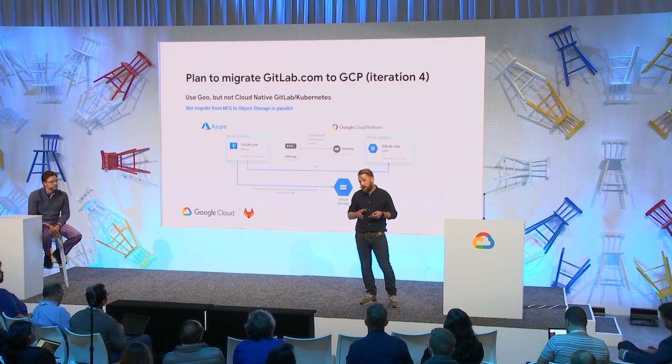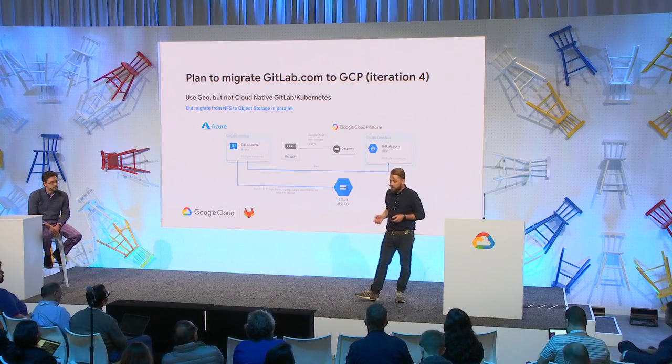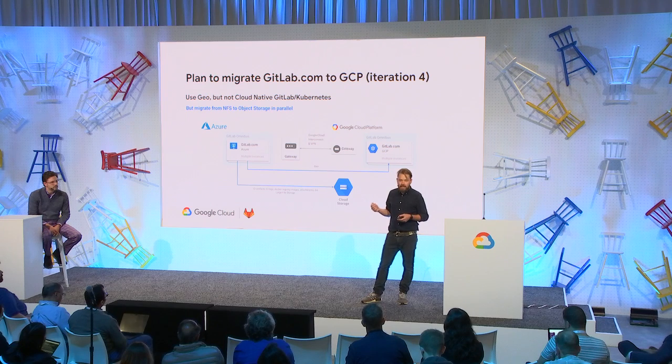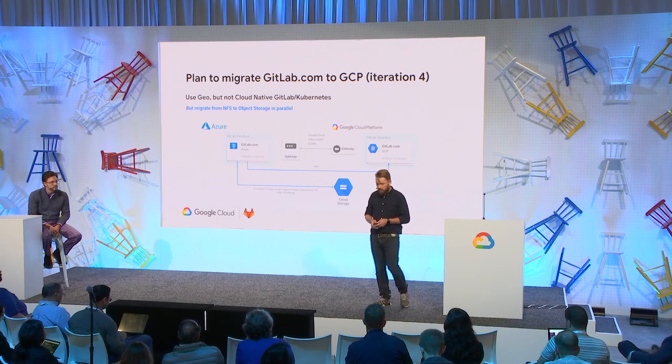What we could do is take it off NFS, where it was stored, and move it into object storage. Doing this would allow us to reduce the risk and the scale of the geo-migration. Additionally, moving that data into object storage and eliminating NFS from our stack meant that in future, when we moved to Kubernetes, it would be much easier because we didn't have to worry about NFS.